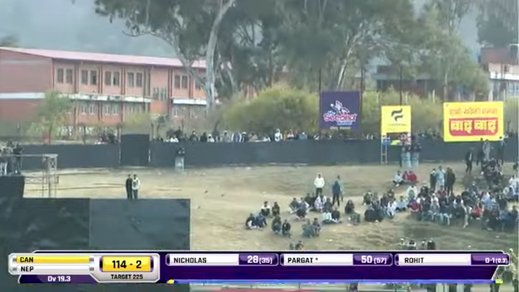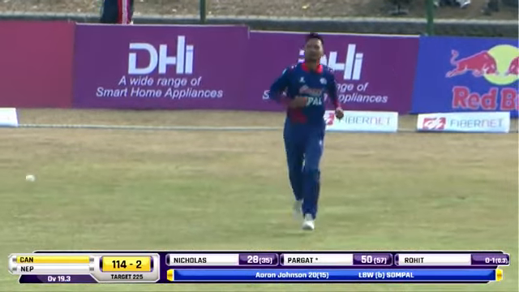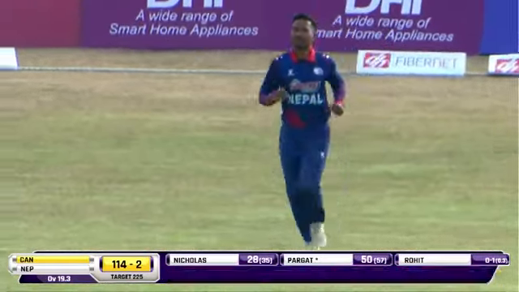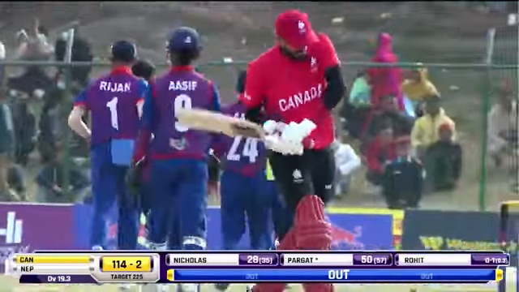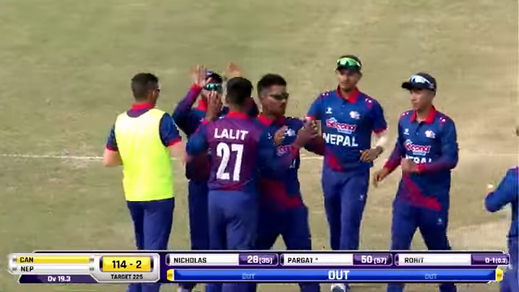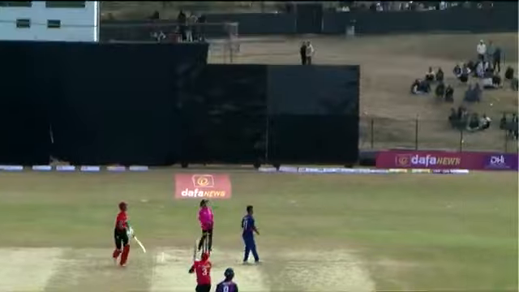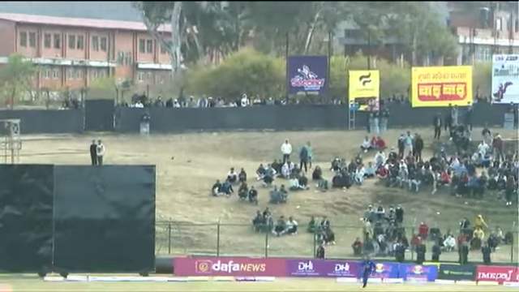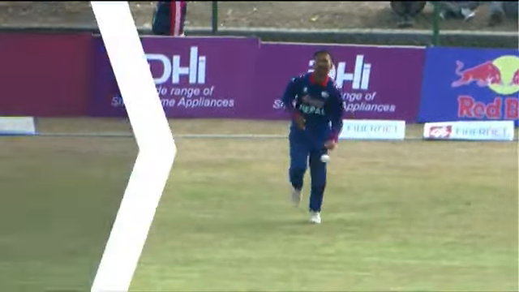Comes down the track. Hasn't timed it really well, I believe. And an easy catch for Lalit. The crowd erupt in happiness and Pargat Singh has finally been dismissed. Rohit Paudel says, if nobody does it, I'm the captain, give me the ball, I'll do it myself. The ball got that elevation but could not get the distance. Straight into the hands of Lalit Narayan Rajbanshi. A much needed wicket for Nepal.